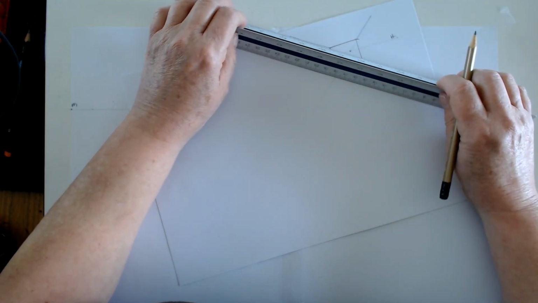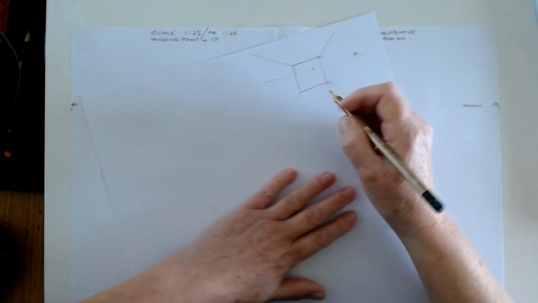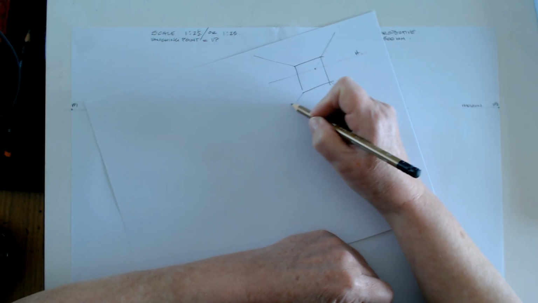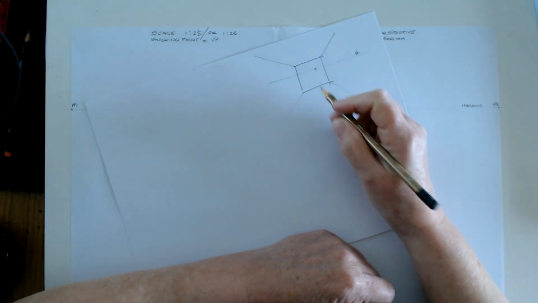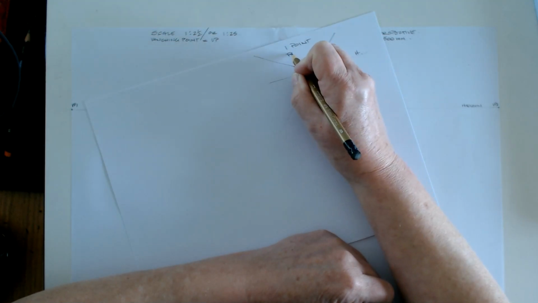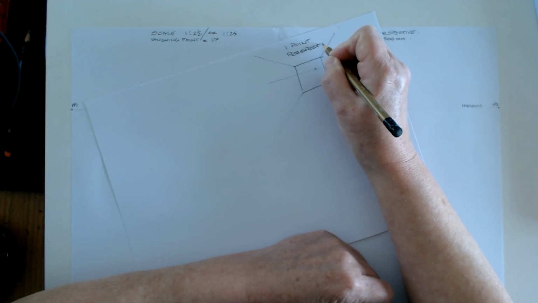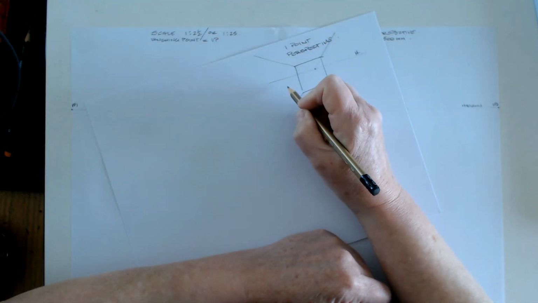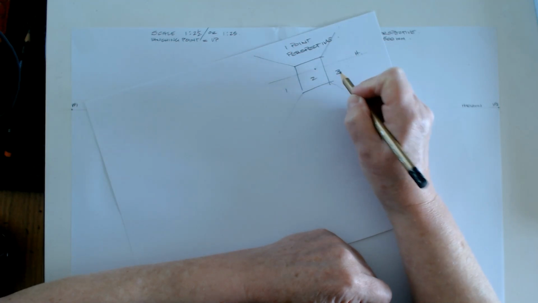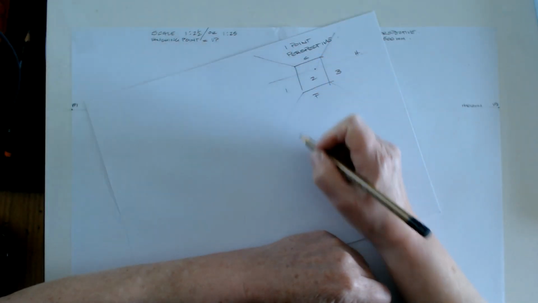Yep. So this wall looks like it's a bit wider. So if I want to see more of this side of the room, I'll put my vanishing point on there. And that's a 1-point perspective. Okay. I see 1, 2, 3 walls, and a floor and a ceiling.